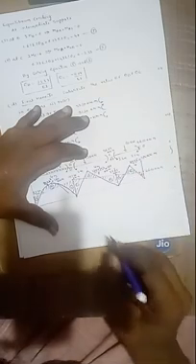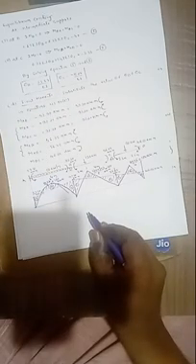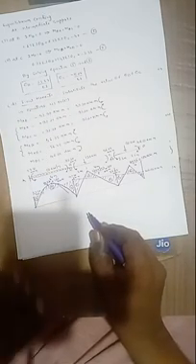The shaded portion is the net bending moment, and at the center of the beam the bending moment is maximum.